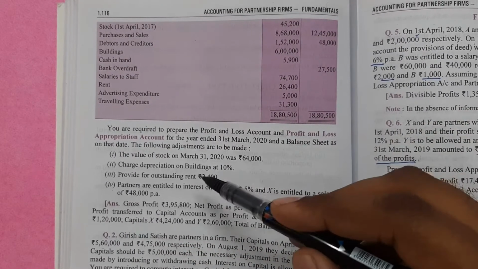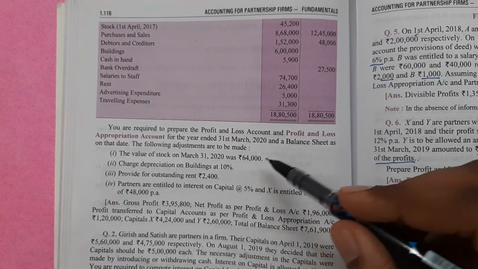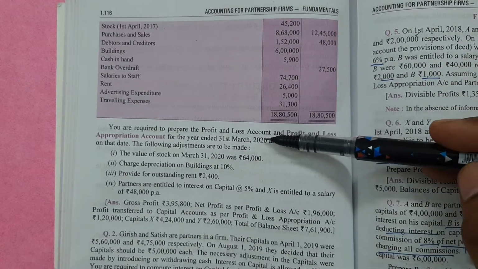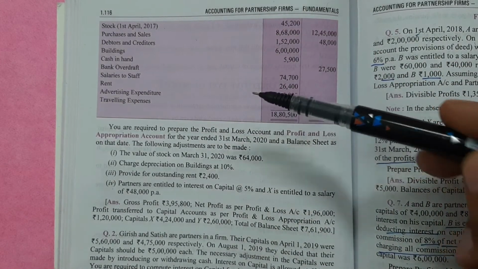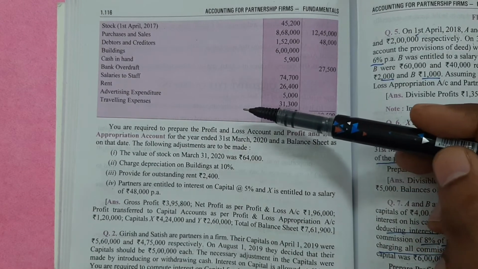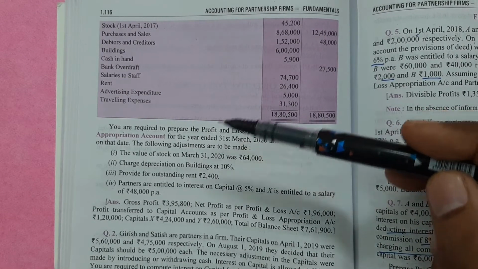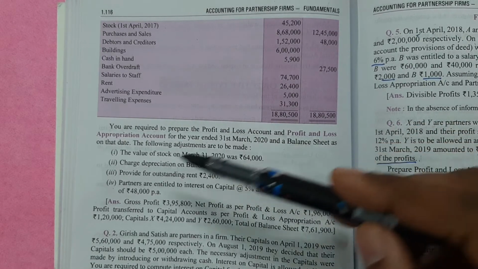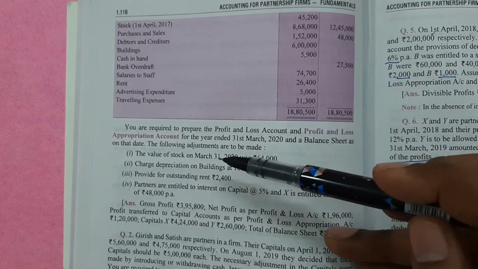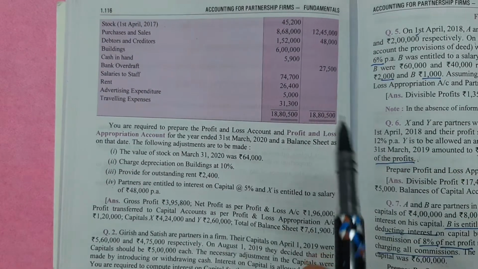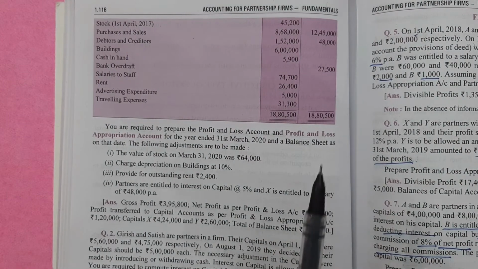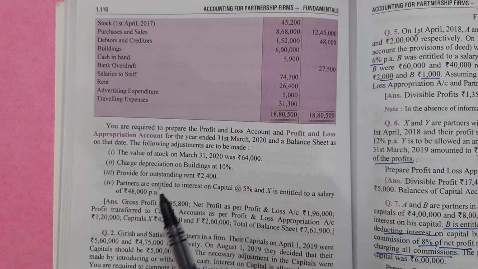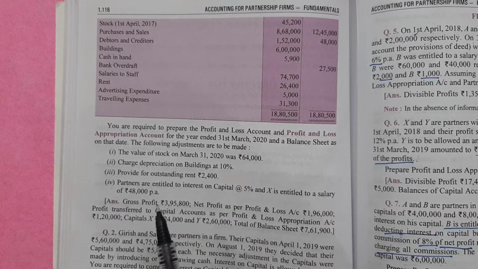Very simple. As you have done in the junior class, you will first prepare a trading account on the basis of the trial balance that is given. Then after that you will prepare a profit and loss account. After preparing the profit and loss account, in the end you will get a net profit. That net profit is to be transferred to PL appropriation. The format I have just told you. When you prepare the profit and loss appropriation account, it will be very simple. You will just prepare the profit and loss appropriation account and calculate the profit that is to be distributed.